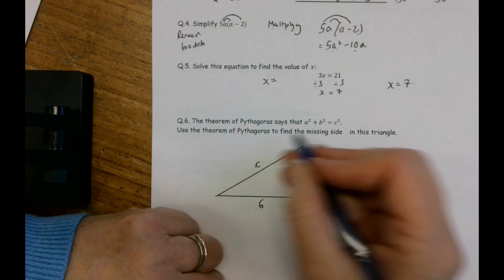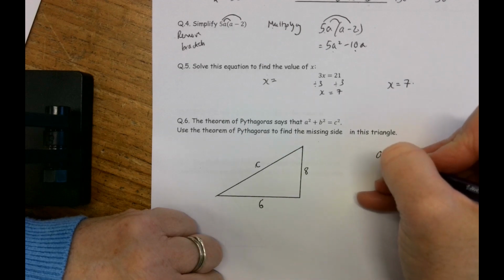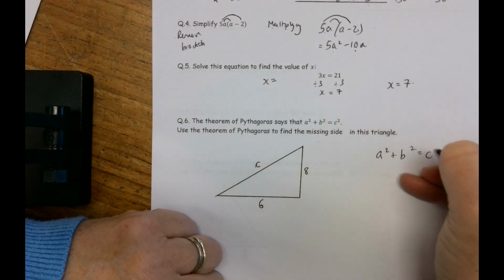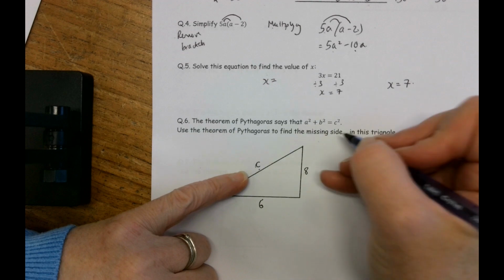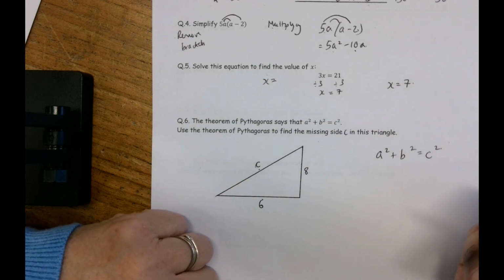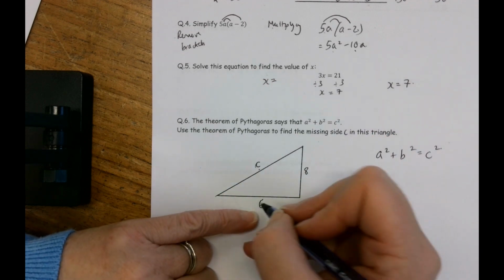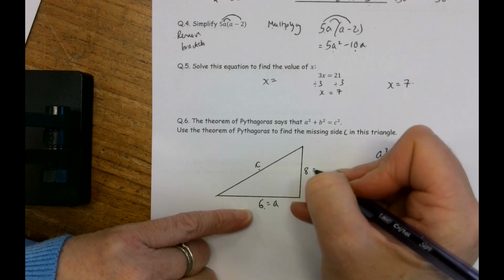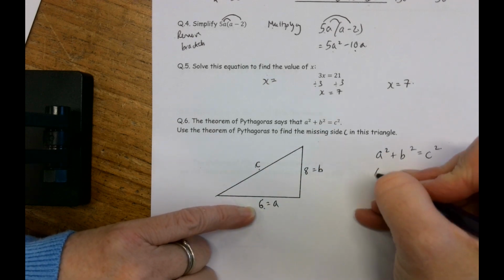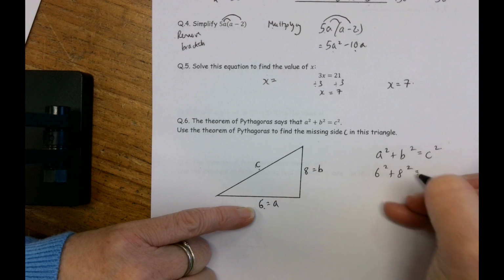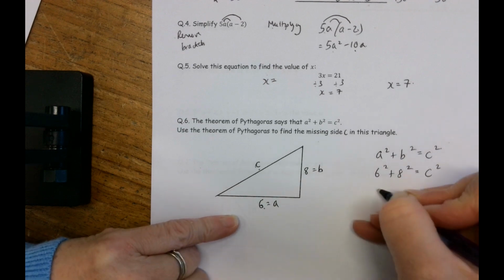The theorem of Pythagoras says that a squared plus b squared equals c squared. So let's write that down. C is what we're trying to find, the missing side C in this triangle. So this is C. Let's call this A and this B. So 6 squared plus 8 squared is equal to c squared.